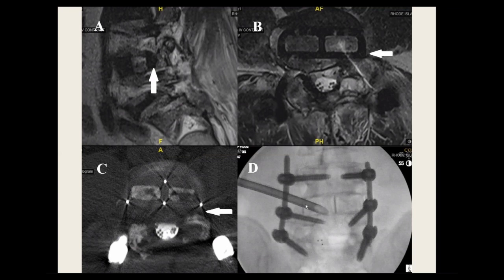So I'm able to introduce the endoscopic tubular retractor here. You can see how far I am past the medial wall of the pedicle, and then back it up, drilling off as much of this cage as possible. And again, the patient had immediate improvement.